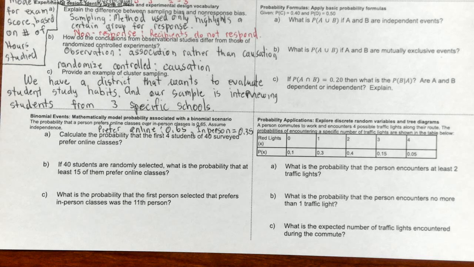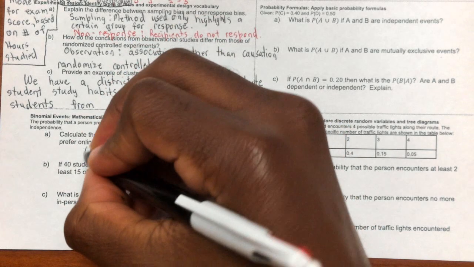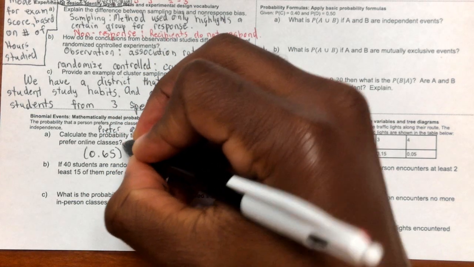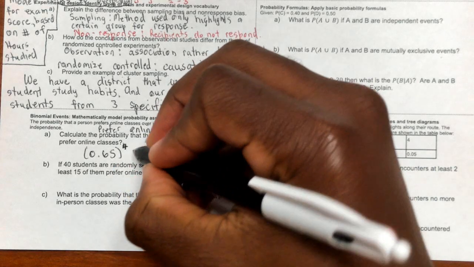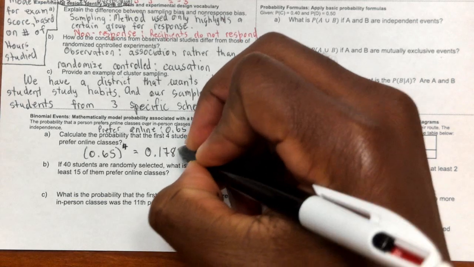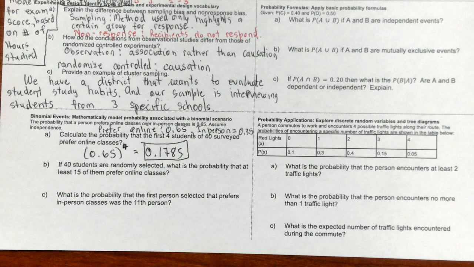All right. So when I'm doing this, guys, all I care about is that the first 4 prefer online. I don't care about nobody else. Everybody else, they could prefer online, they could prefer no online, they could prefer to not even do the entire assignment. It doesn't even matter. All I care is that the first 4 students preferred online. I'm only caring about them. So I look for the probability that they will select online, and then I'm only looking for those 4 persons. Okay. So without replacement, I will just raise it to the 4th power. And then when I calculate this, I will get 0.1785. All right. So again, guys, just like that.